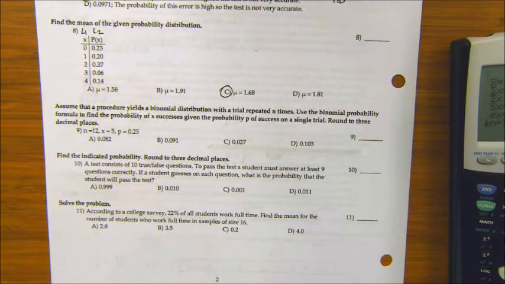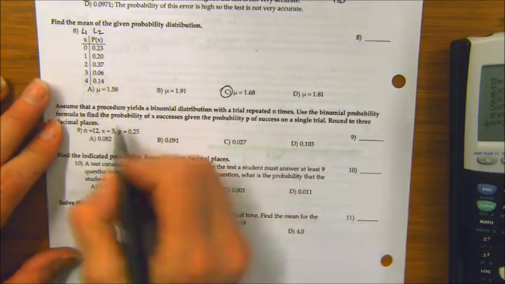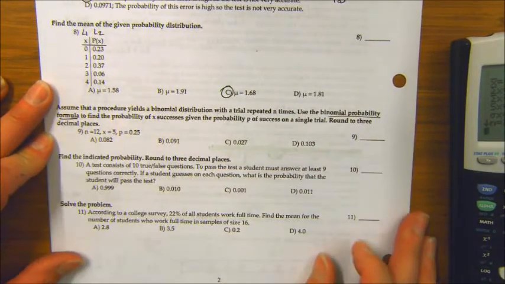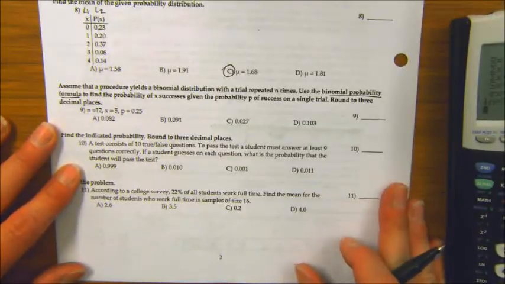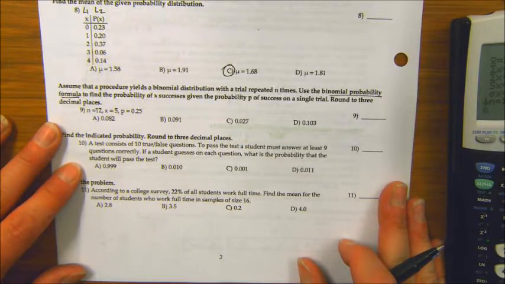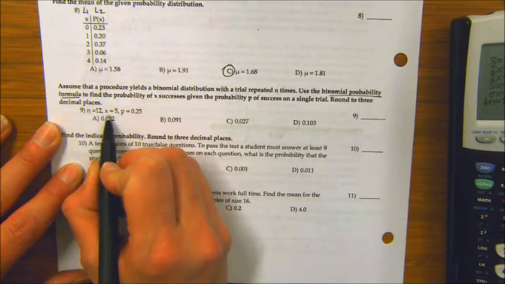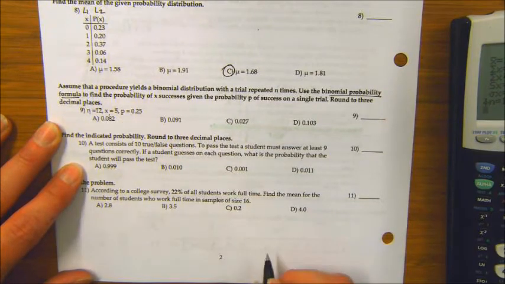With that, we can either use the binomial formula or we could use the binomial PDF, or for some questions we use the CDF. In this example, it says use the binomial probability formula. So we're going to do it how it asks us to find it, but we'll also compare it with the binomial PDF. So n is 12, x is 5, and p is 0.25.